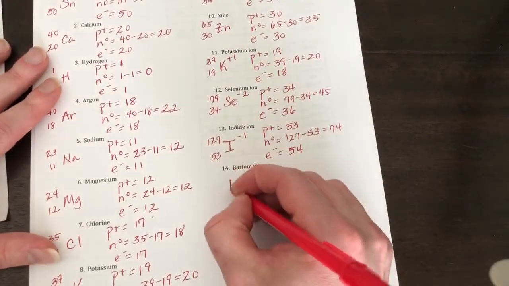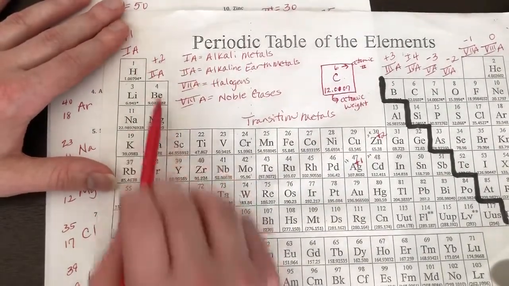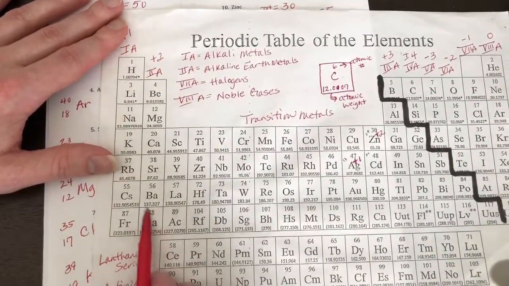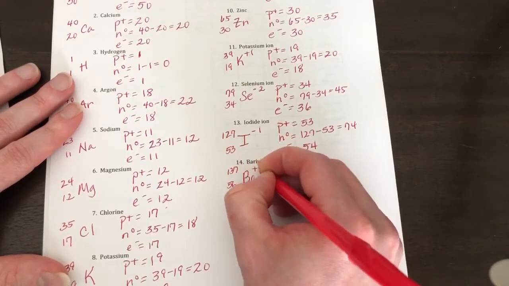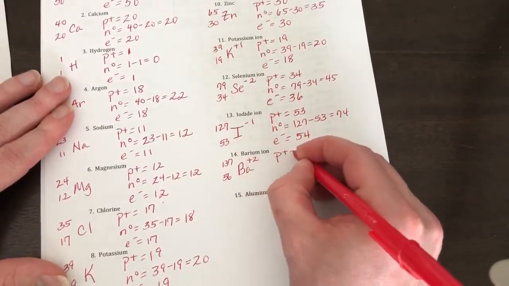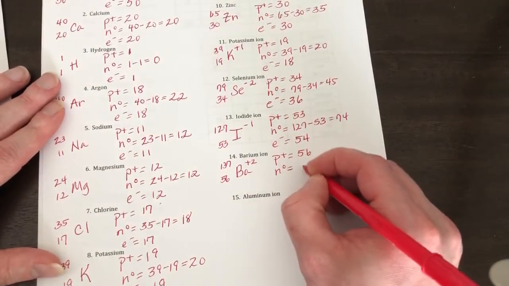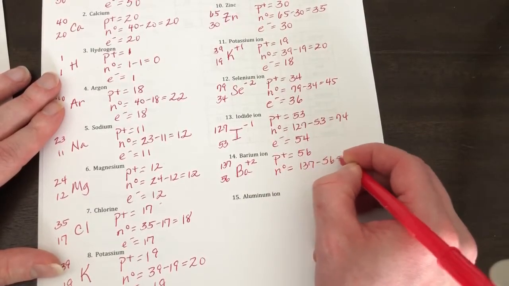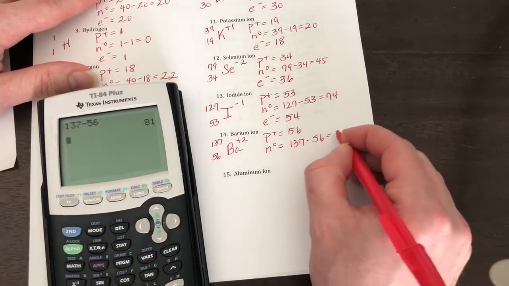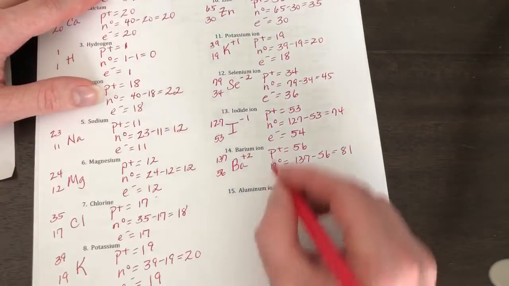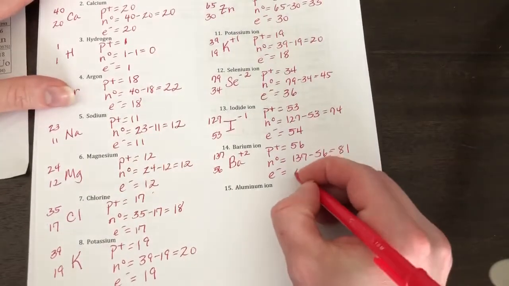Barium ion. Barium is Ba. So barium is right here. It's in the +2 column. So it has a +2 charge, 137, 56. Okay, so your protons is going to be 56. Your neutrons is going to be 137 minus 56. So 137 minus 56 is 81. And your electrons. Okay, so it has a +2 charge, so that means it lost 2 electrons, so it's going to be 54.